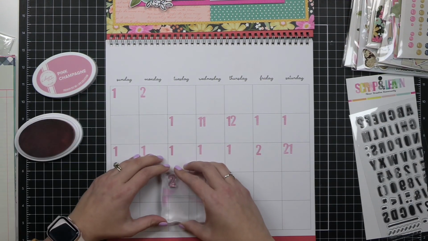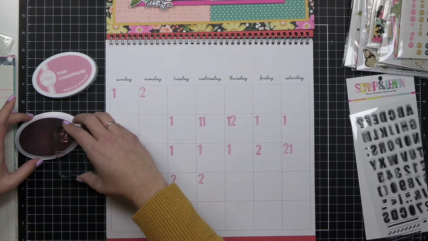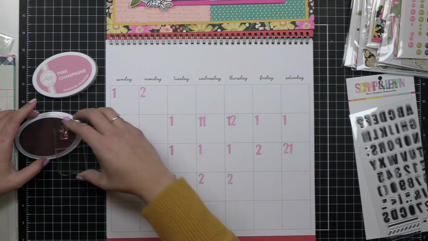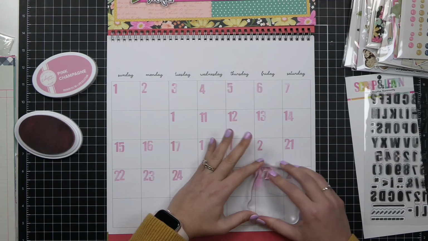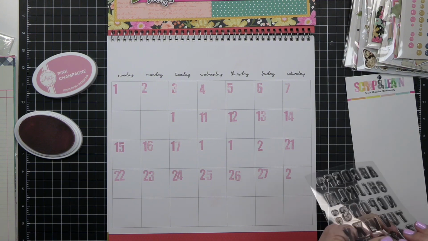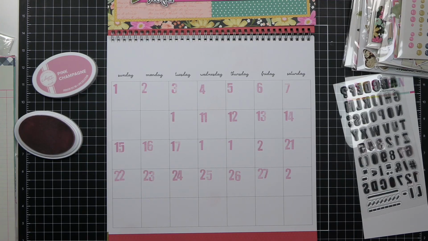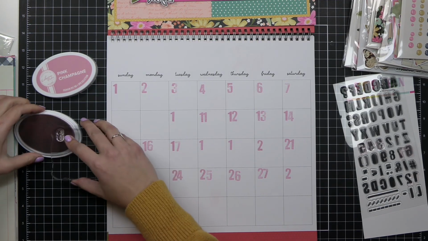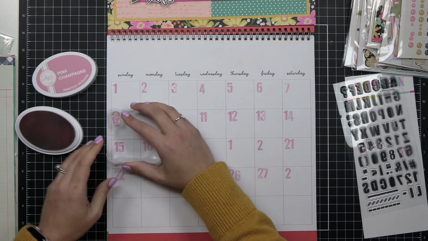So I pick a number stamp that I like, and that is what I use to add the numbers. It is honestly not as time consuming as I would have thought. It was going to be just a few minutes, and it does take extra time just because you have to clean the stamp. If you're using the same color, you don't have to clean it right after you stamp one number, but once you start changing the numbers, you do have to clean your stamp.